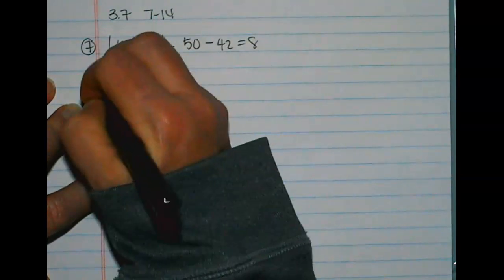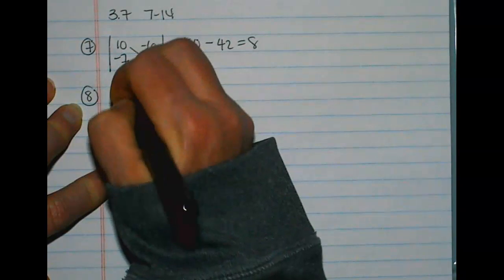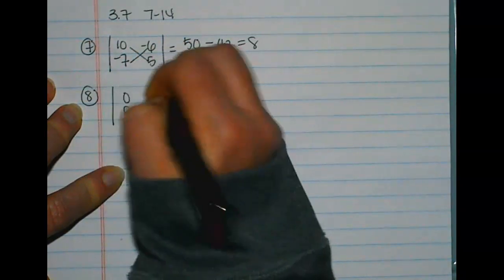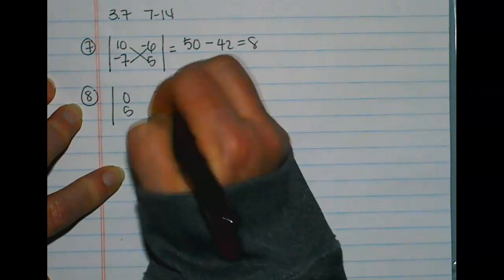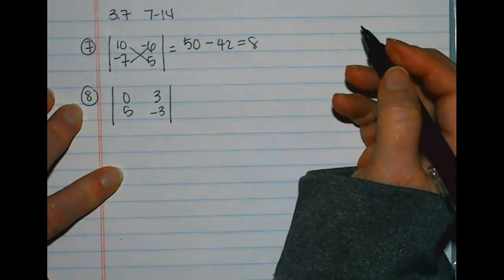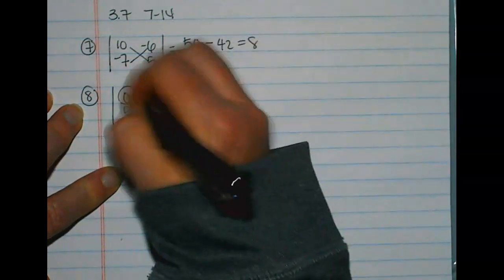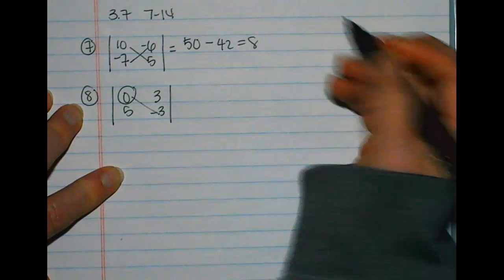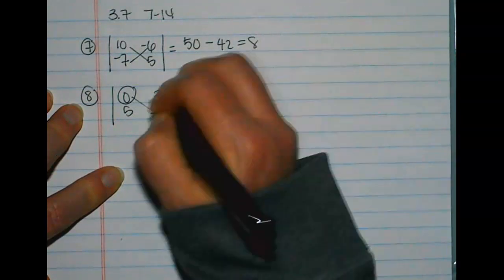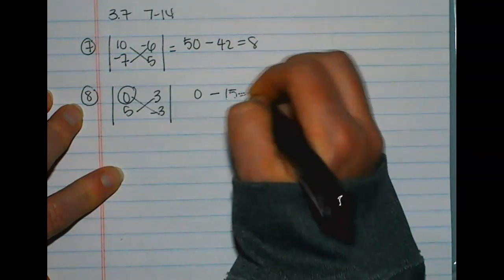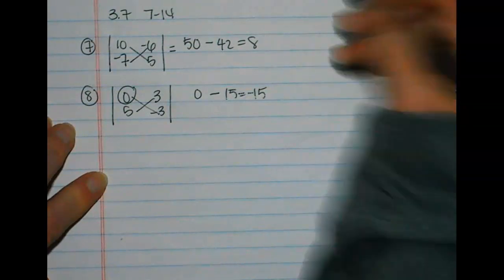Number 8 is 0, 5, 3, negative 3. I'm going to do the same thing every time, so please make sure you start here. I've got 0, subtract 15 equals negative 15.